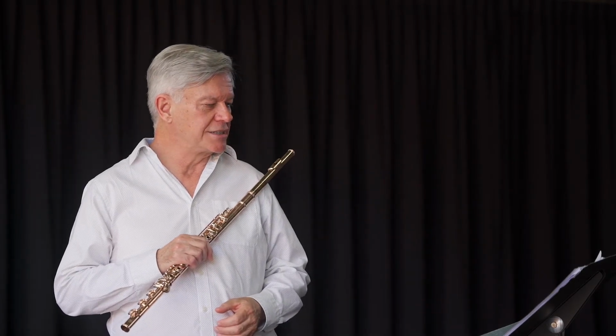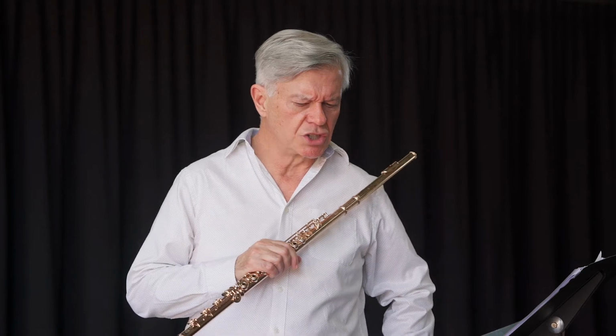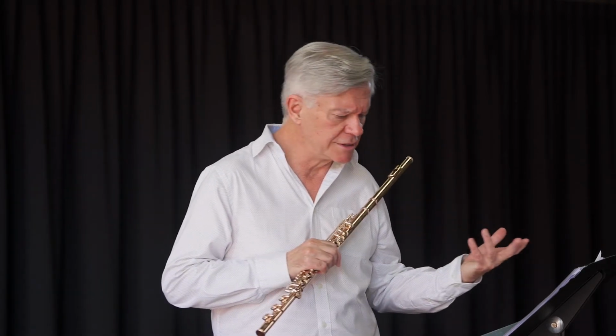Unfortunately, flute players tend to see something like this and they don't think of it in that sense, and they tend to overcook the vibrato, and it sounds like a very shrieky, unpleasant version of the horn solo. So try and, as much as you can, stay noble in this sound.